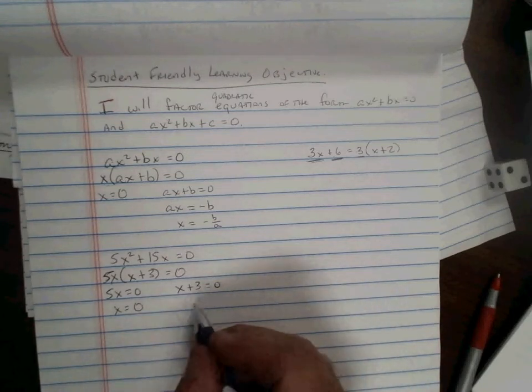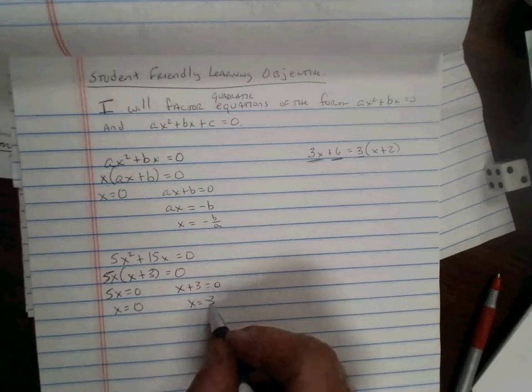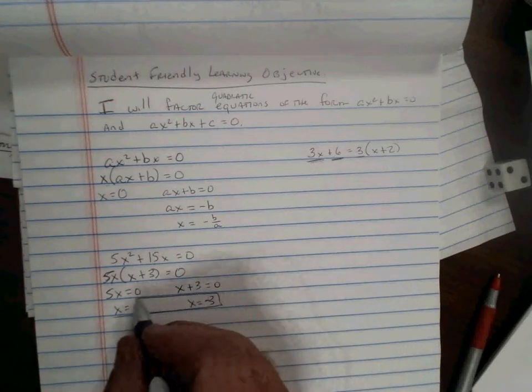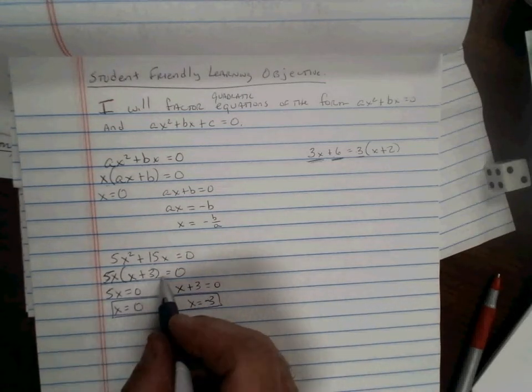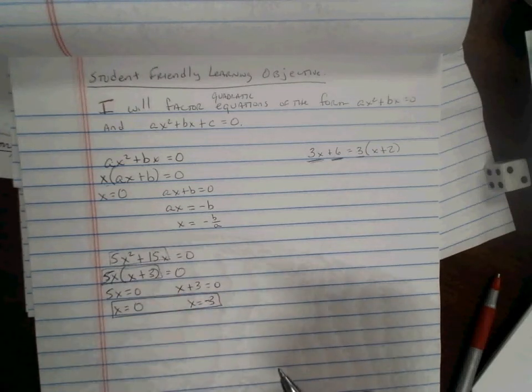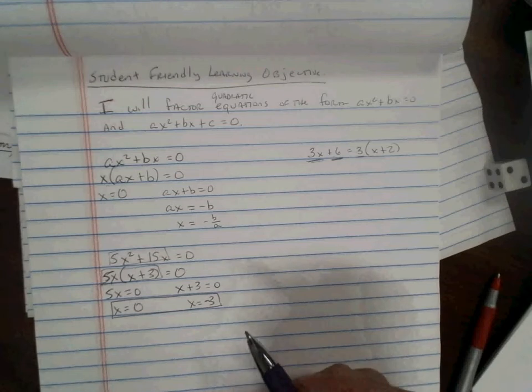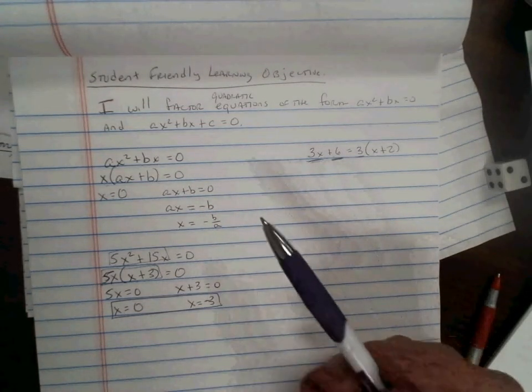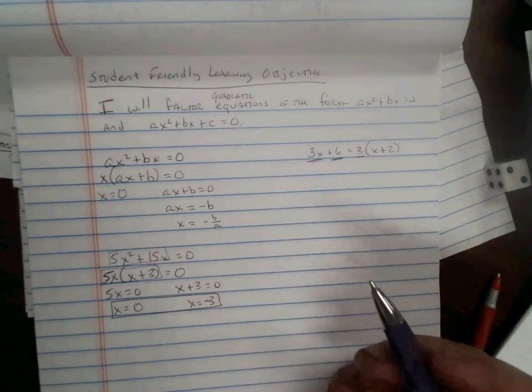We subtract 3 and get x equals negative 3. And these are solutions to this quadratic equation. This is the factored form of 5x squared plus 15x. And this is how you do all of these binomials where you have an x squared term and an x term, and the constant term is 0 for the quadratic equation.